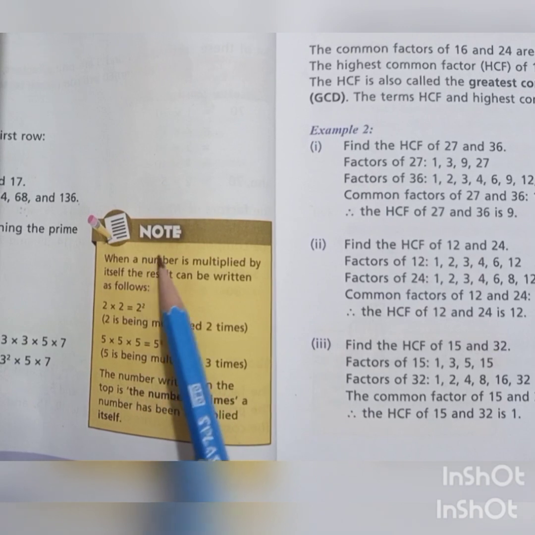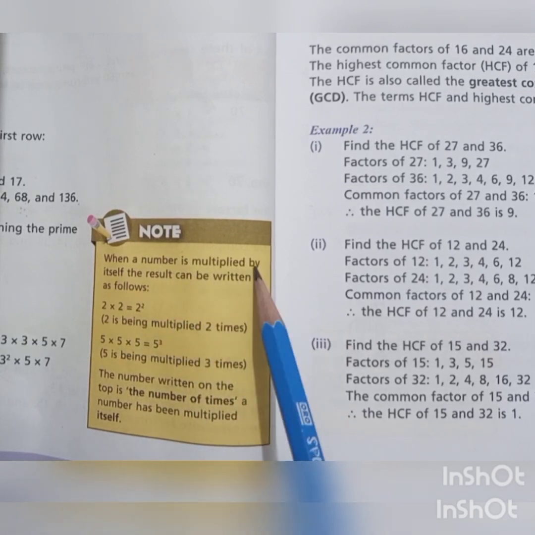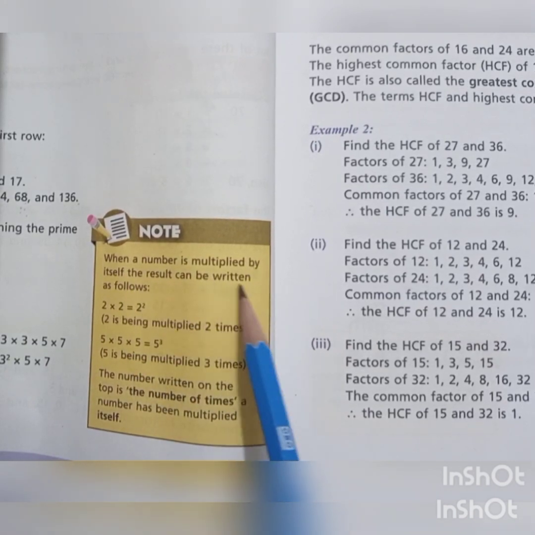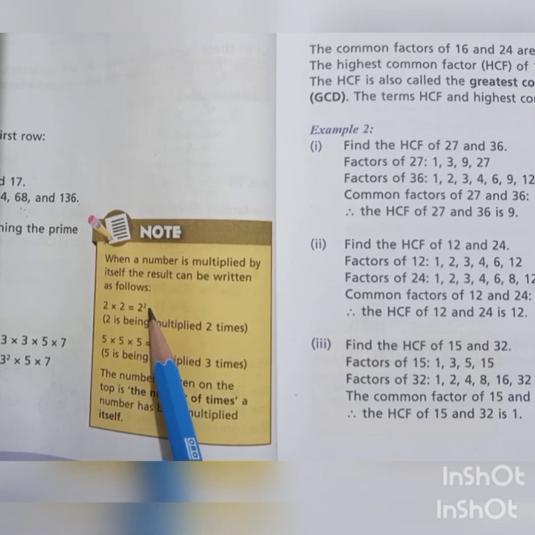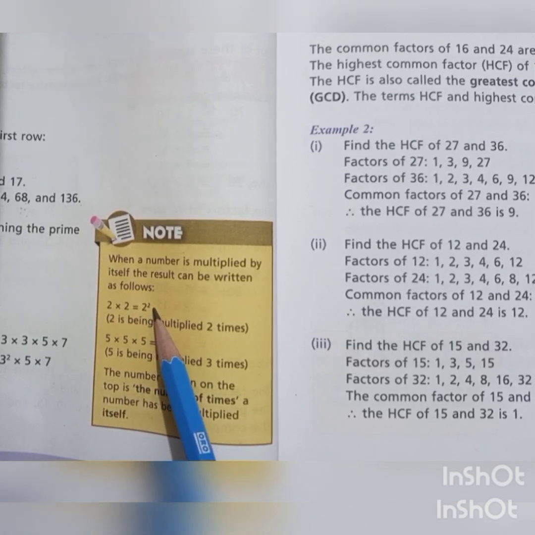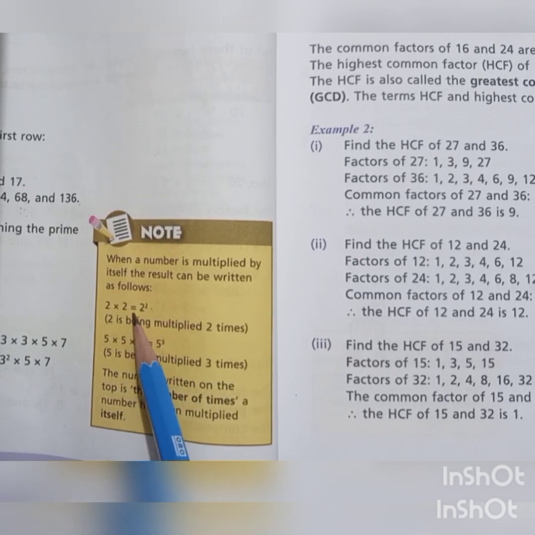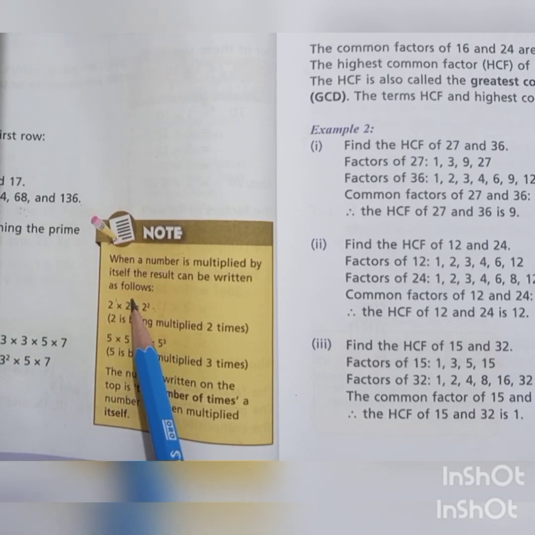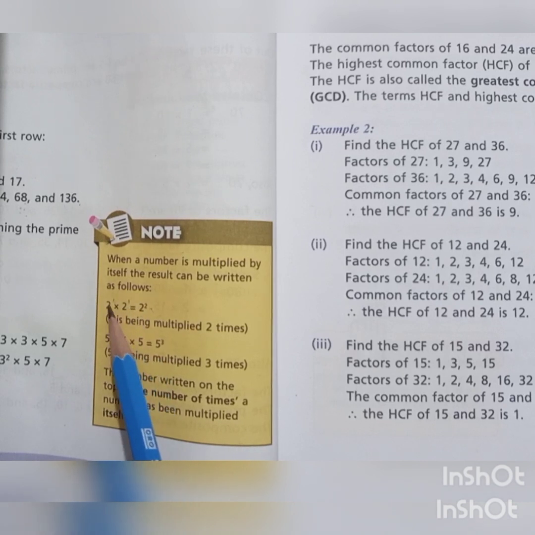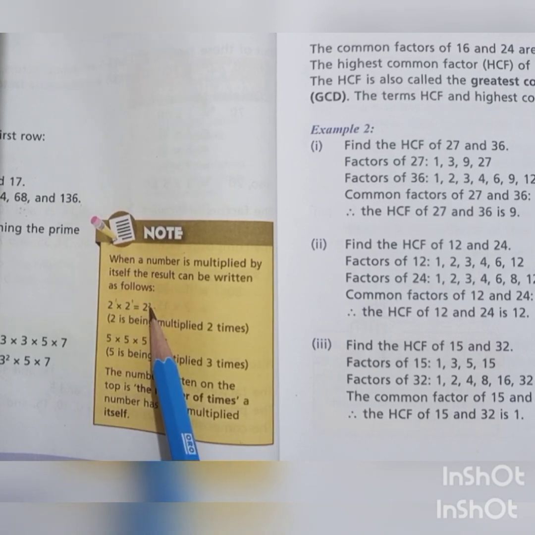Now students, let's see, here is a note, that is when a number is multiplied by itself, the result can be written as follows. 2 multiplied by 2 is equal to 2 raised to power 2. We will read it as 2 raised to power 2. As the number is multiplying itself, so the numbers are 2, that is why their powers are also 1 and 1. So 1 plus 1 is equal to 2.